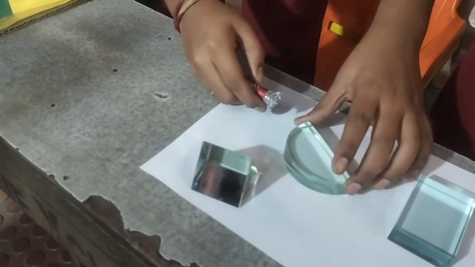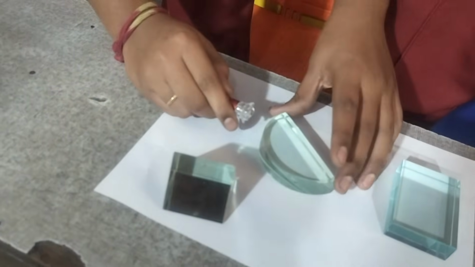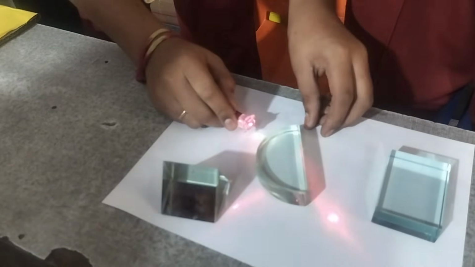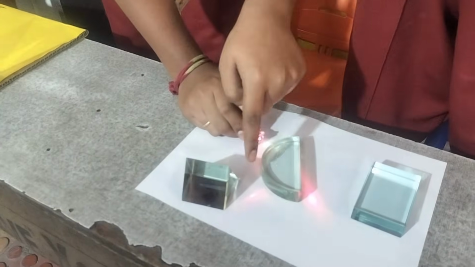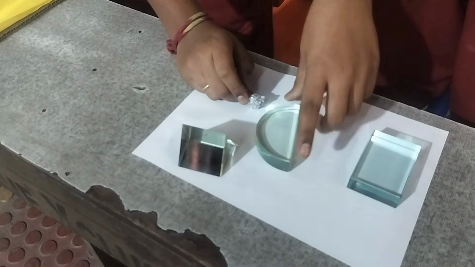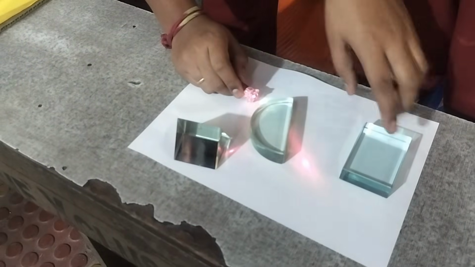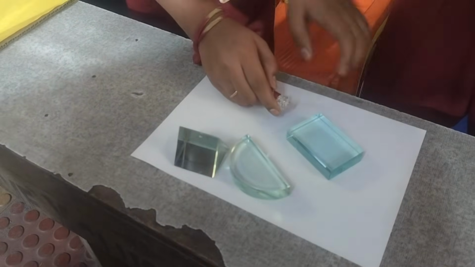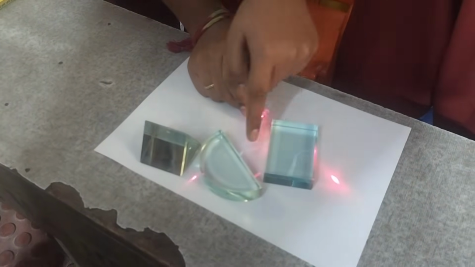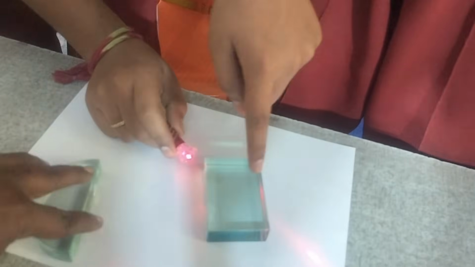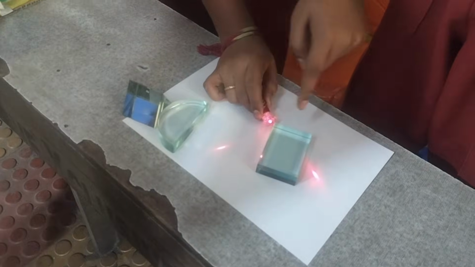This is a semicircular glass. There are two types of reflection. This is triangle glass. The reflection has two types.